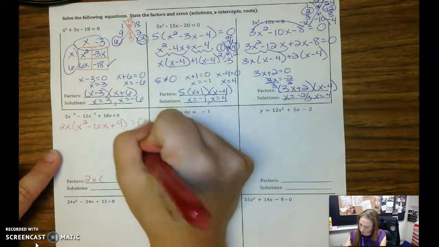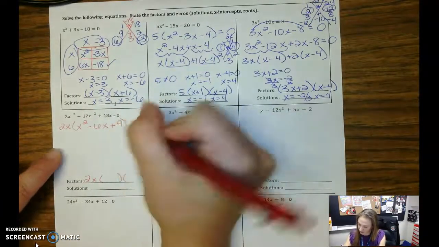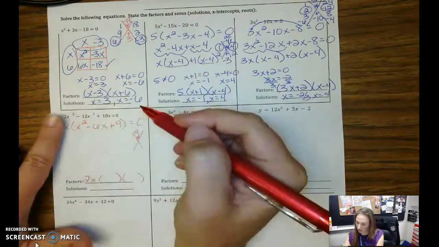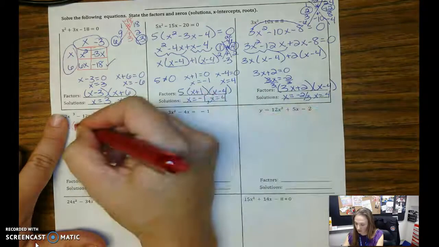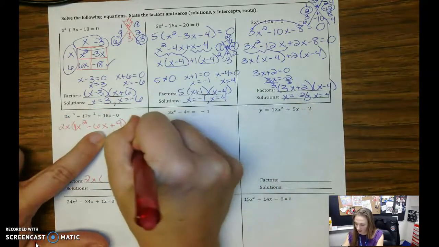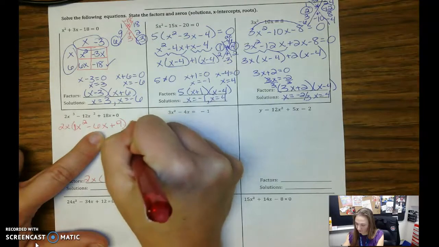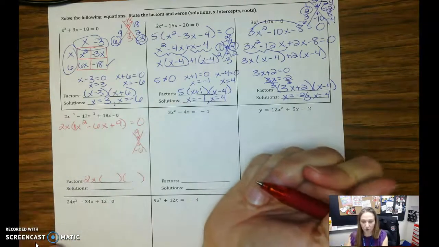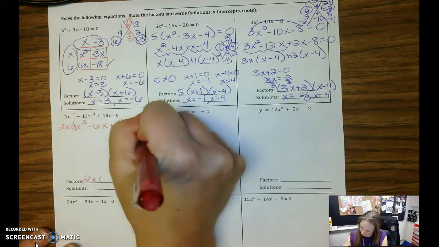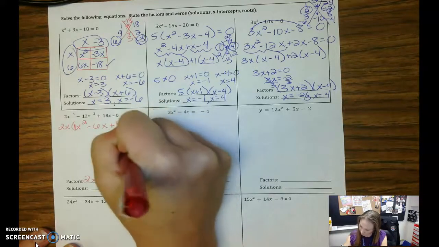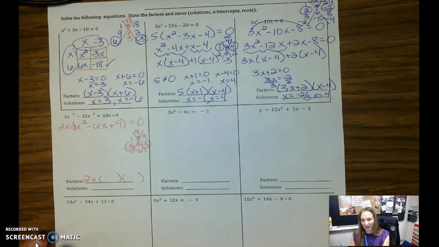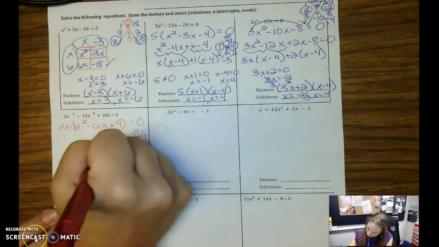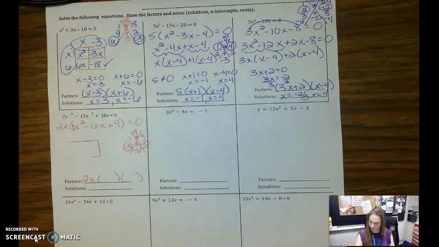So you should be brainstorming two numbers that multiply to 9. 1 times 9. Notice I'm not looking at the GCF when I'm looking for what it has to multiply up to. This is the 1 times 9 is 9. And add to the negative 6. Go ahead and brainstorm those two numbers. And you should have got negative 3 and negative 3. Okay, either do your grouping or your box.